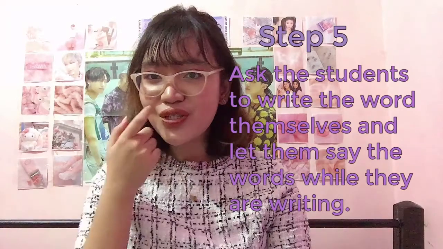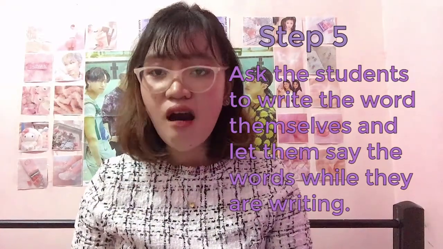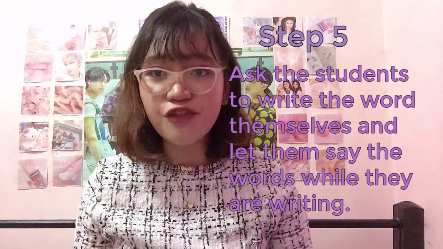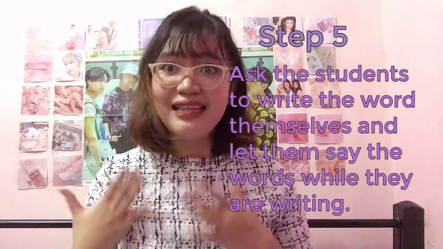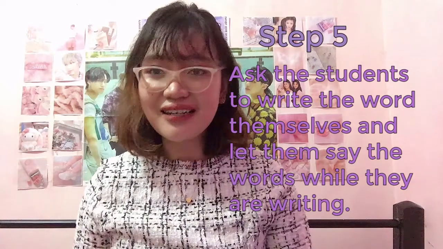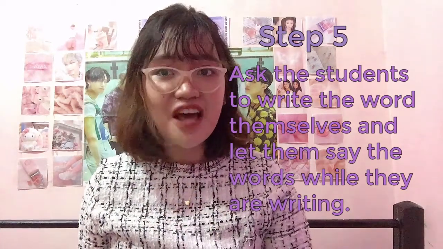For step 5, ask the students to write the words on a clean sheet of paper. Then ask them to read it aloud so they can recognize and memorize the words easily, especially the pronunciation and the spelling. So here is my example for step 5.